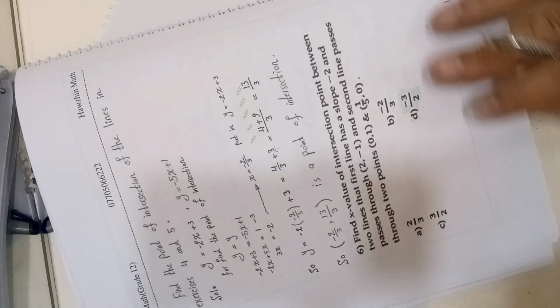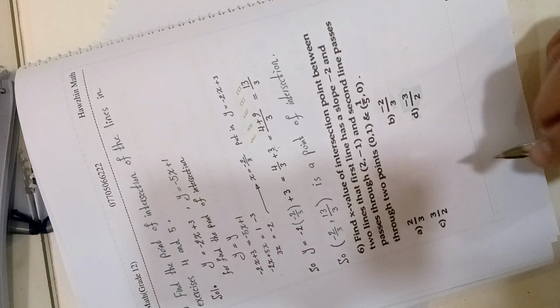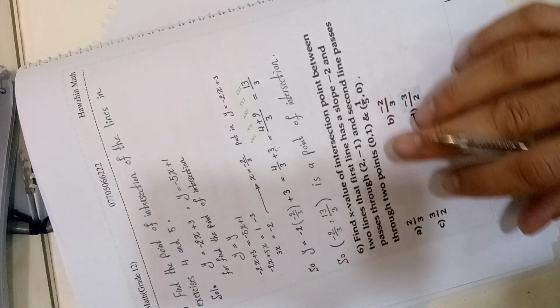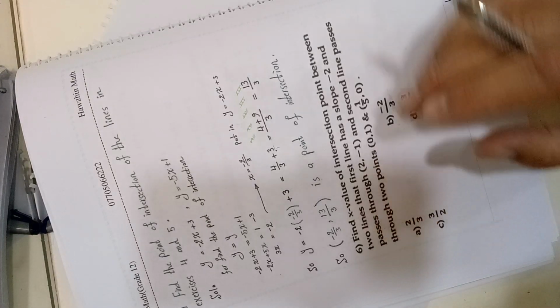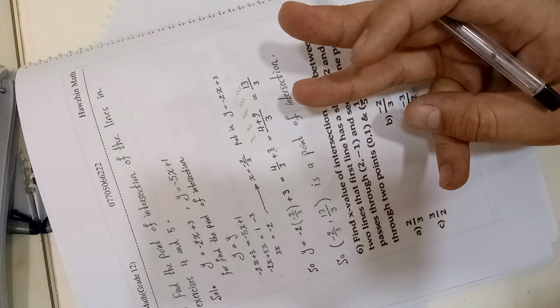About number 6, we get the choices for number 6. Very, very important. The choice is a mix of examples 4, 5 and 6, and very important for the exam.